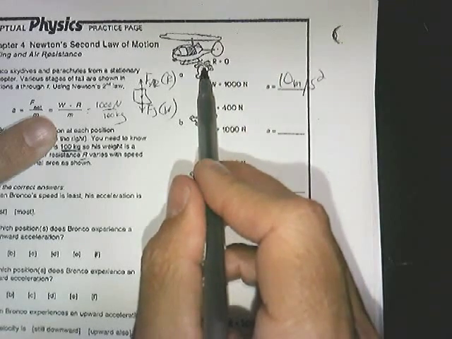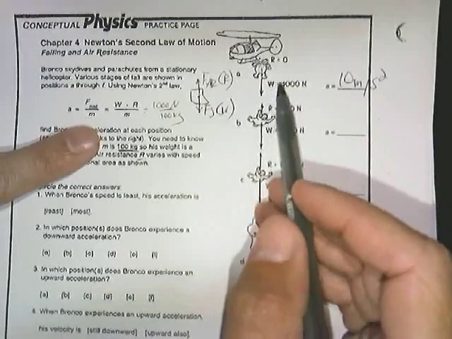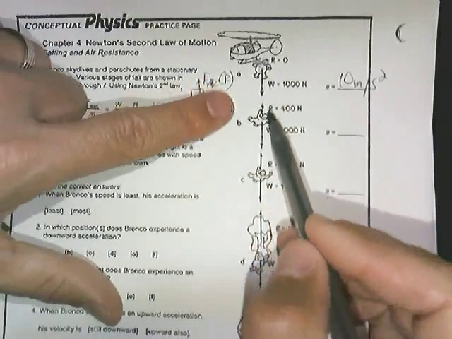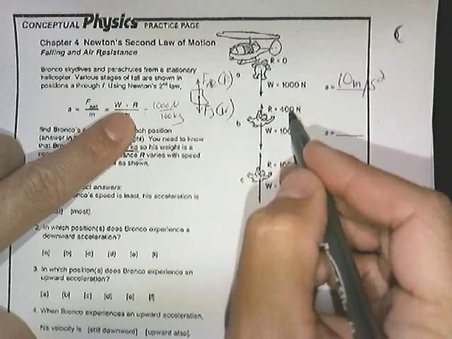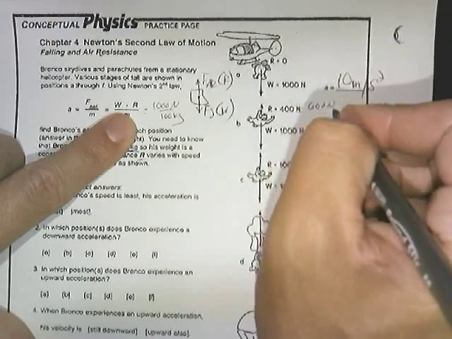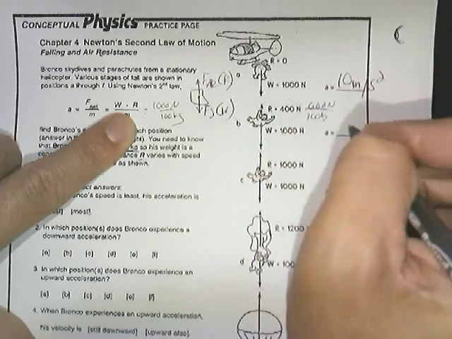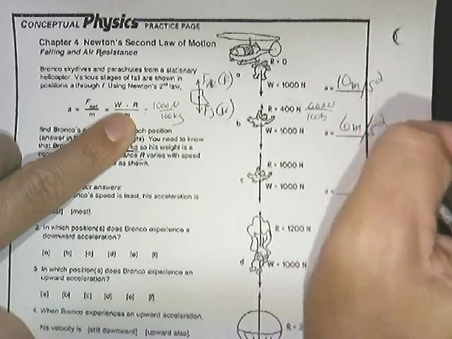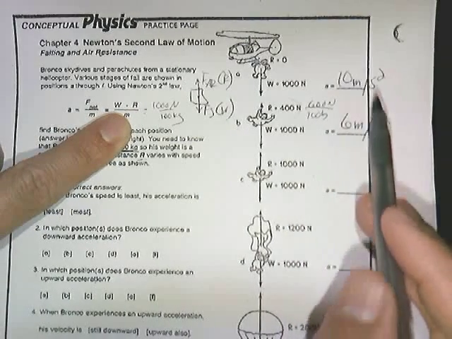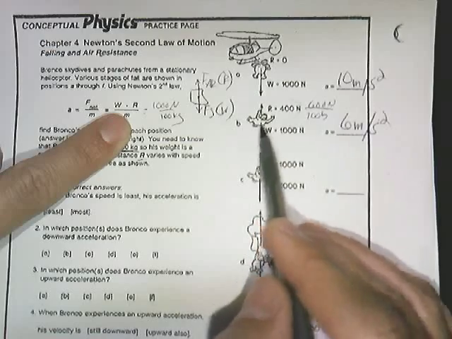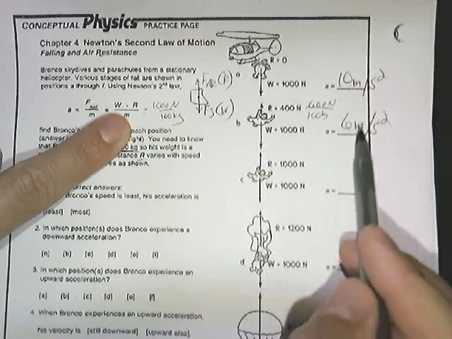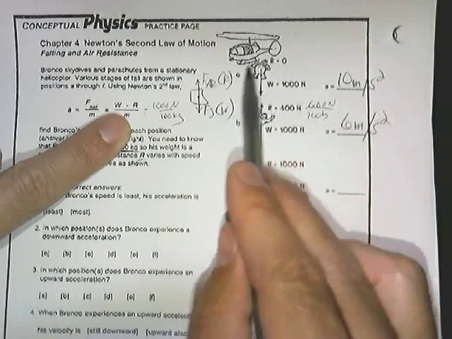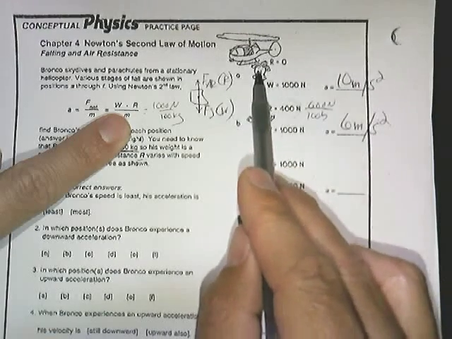The instant this individual, Bronco, jumps out. Well, notice as he continues to fall, air resistance increases. So 1,000 minus 400 is 600 newtons divided by 100 kilograms. That tells me his acceleration is 6 meters per second squared. It's less. He's still speeding up, but at a smaller rate, so his acceleration is less. Still accelerating, but less than immediately upon jumping out, where we would say this is free fall.